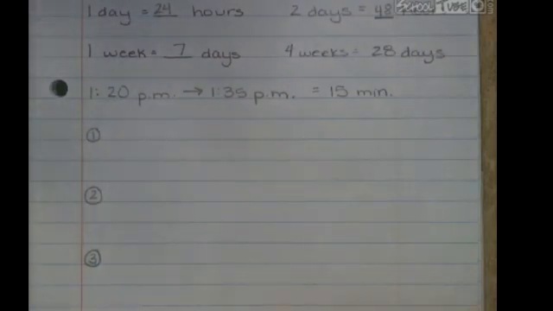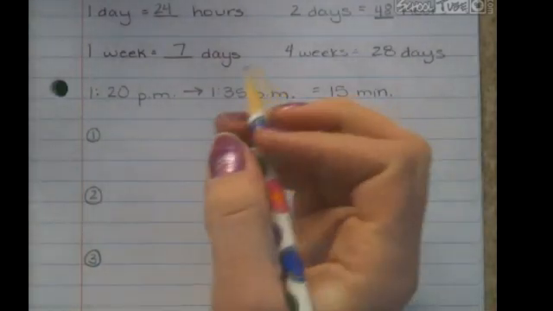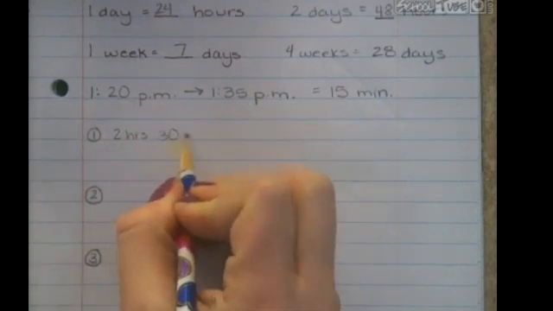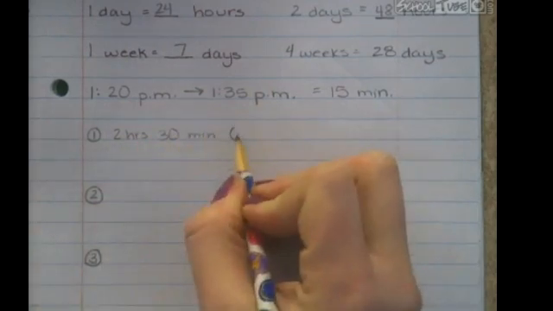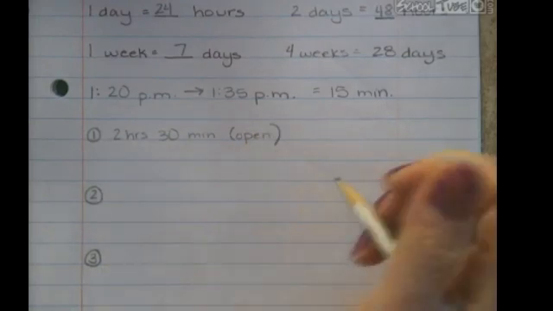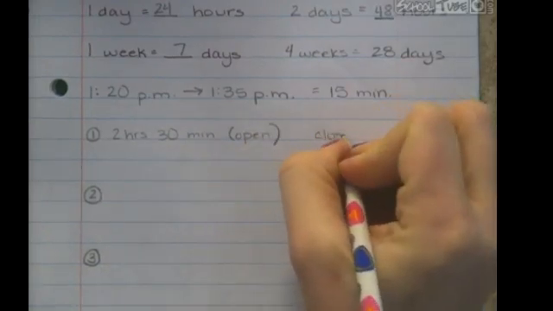Okay, so our first problem was the school library is open for 2 hours and 30 minutes. And I like to just write down what I know. This is how long it's open. And it closes at 3:45.